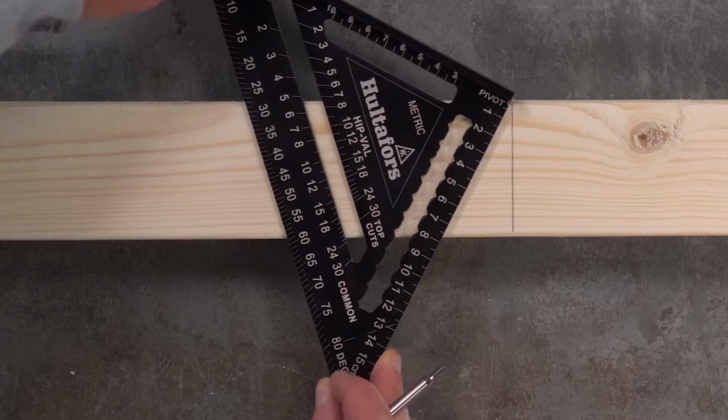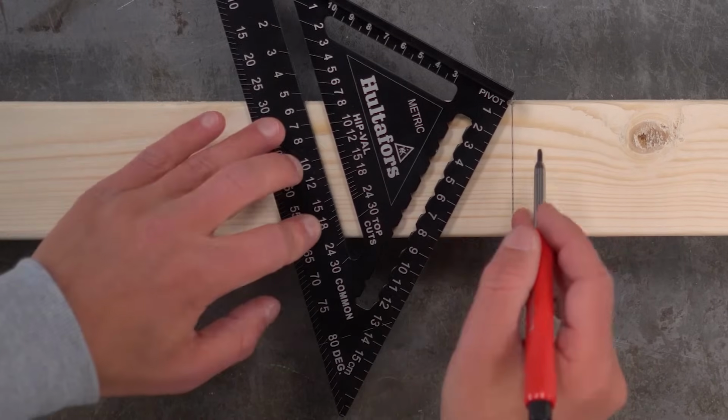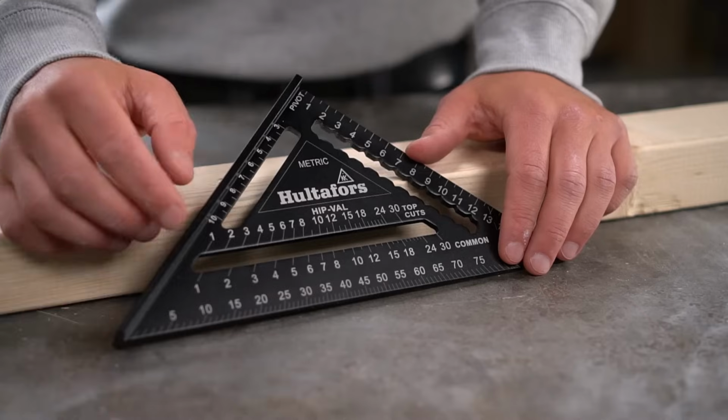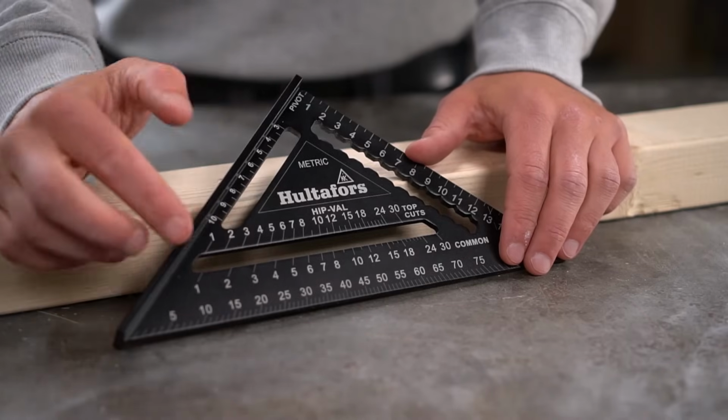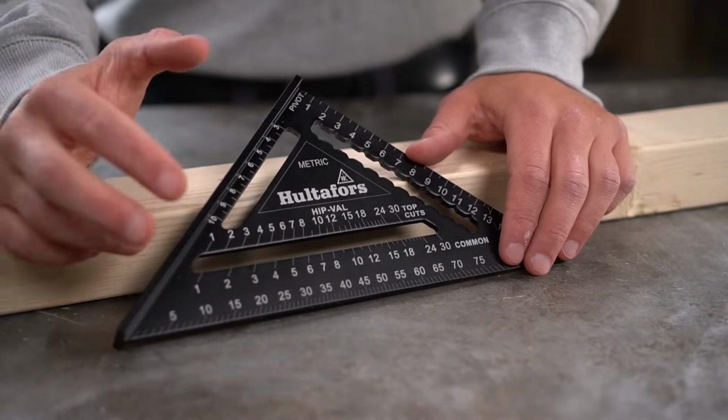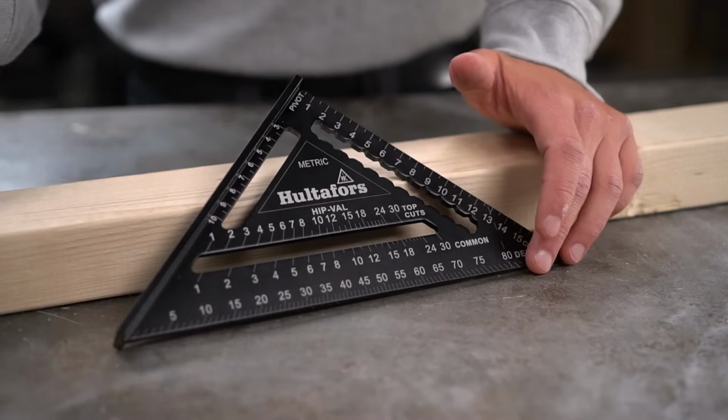You rotate the square around the pivot, you use the scale to see what angle you have, and you draw along the opposing edge. The scale above works in exactly the same way, except it doesn't measure the angle in degrees, but in decimeter per meter rise. So what does that mean?